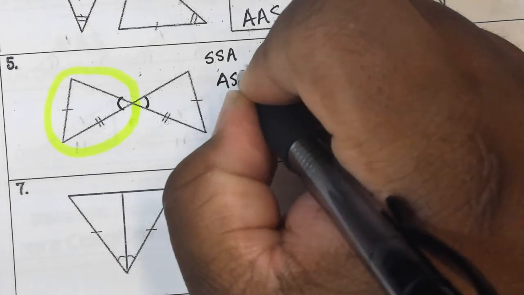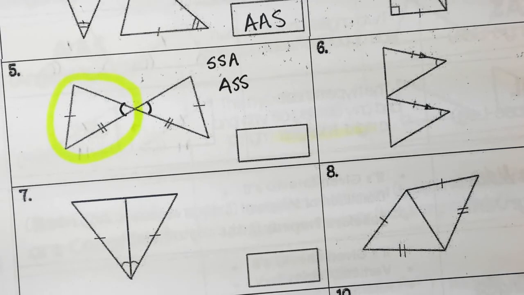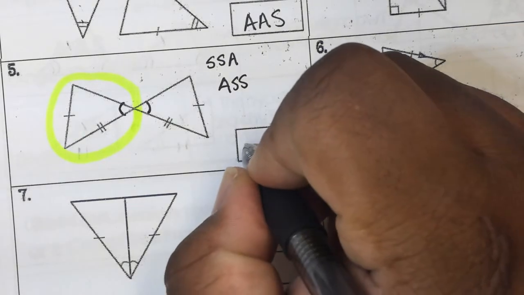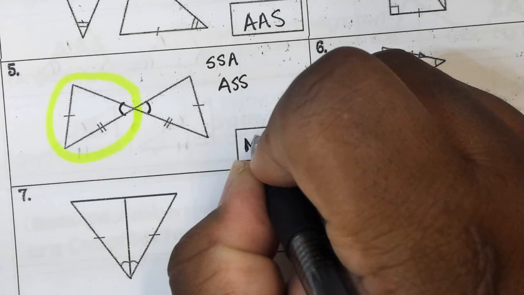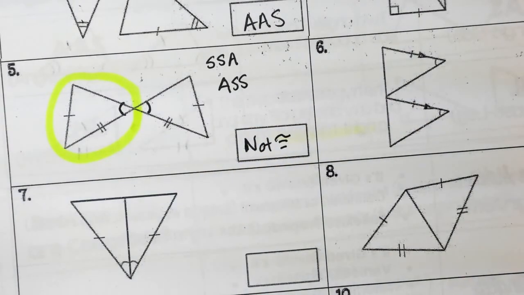Okay. So what's up? Jeremiah? Stop whispering. Say it louder. They're not congruent. You can't prove congruency with this. No congruency here. Not congruent. This is ASS. This is what ASS looks like.